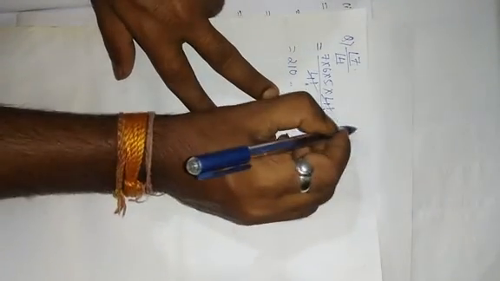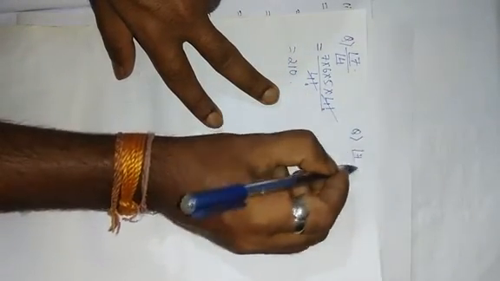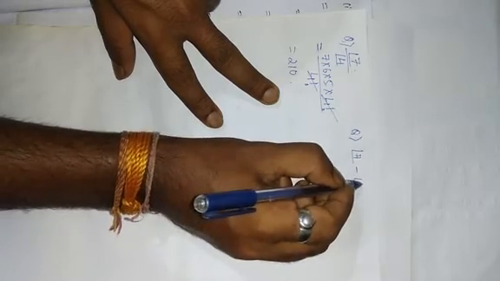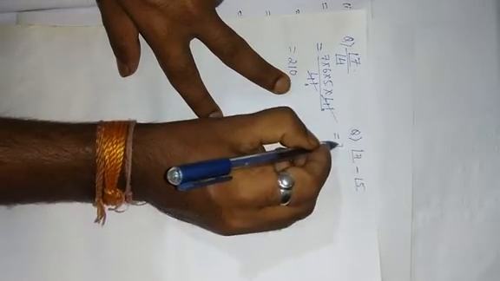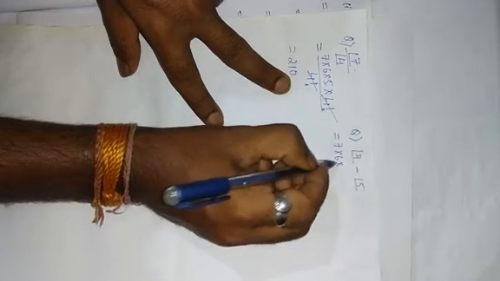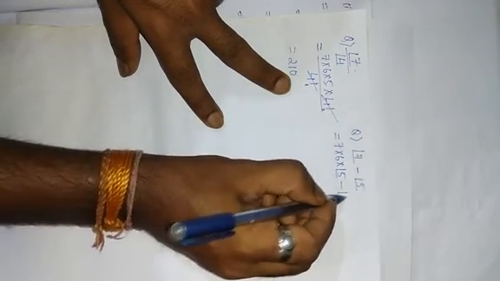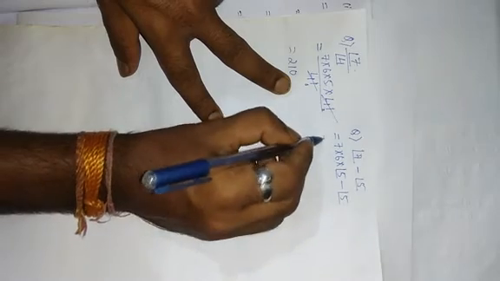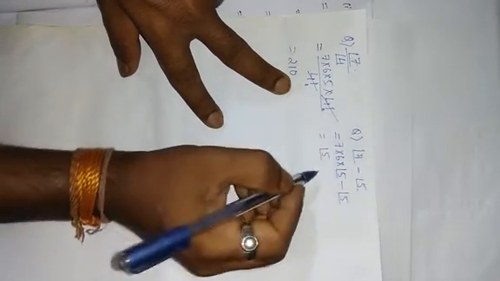Same way, I am taking one more example. Factorial 7 minus factorial 5. Factorial 7 can be written as 7 into 6 into factorial 5, minus factorial 5. Factorial 5 I can take as common.